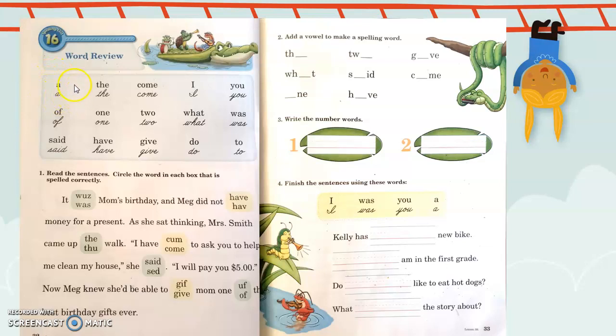A. Off. Say. Da. One. Have. Come. Two. Give. I. What? Do. You. Was. Two.